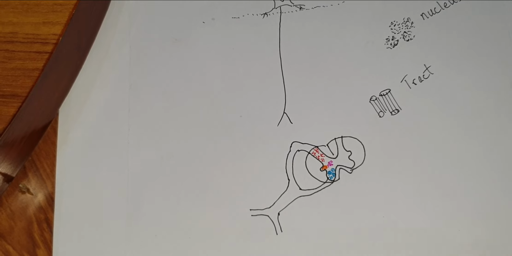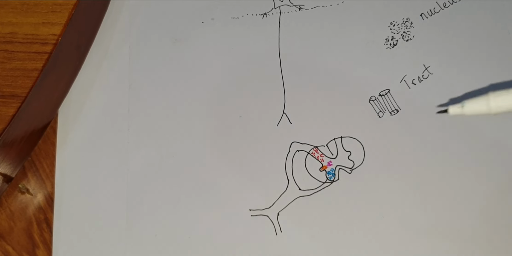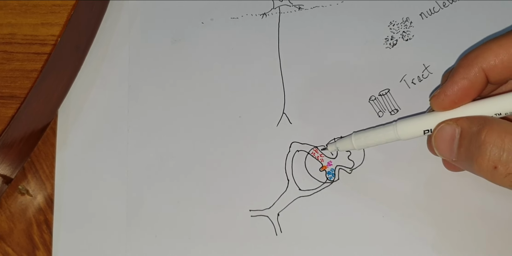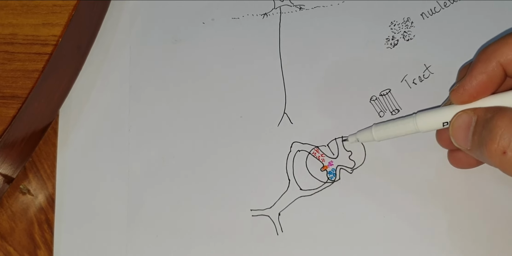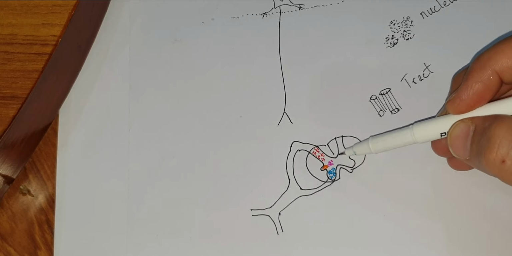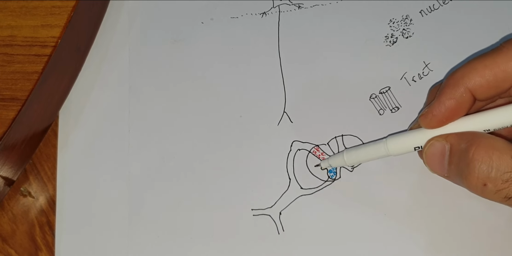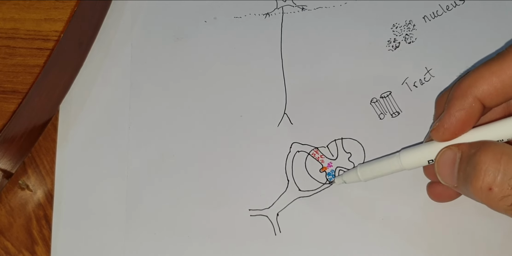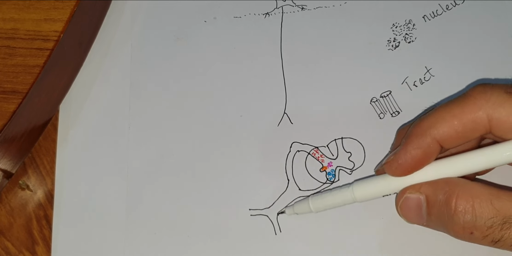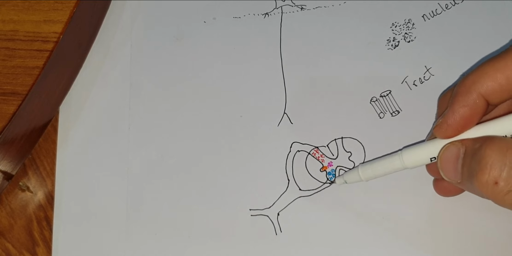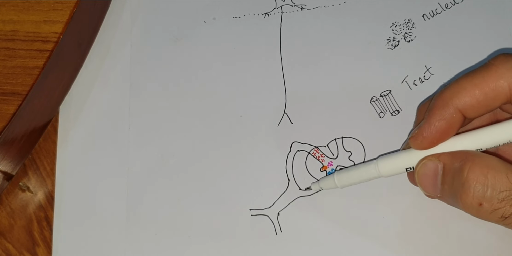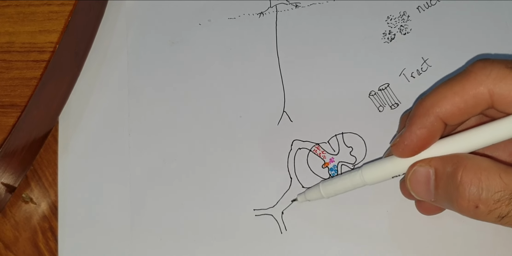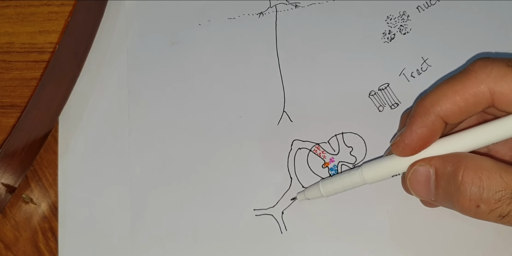Now in this diagram I have drawn a cross section of the spinal cord, which shows an oval shaped structure in which there is an H-shaped gray matter, and outside the gray matter, this and this all is the white matter. This is a spinal nerve which is attached to the spinal cord. It has two roots, an anterior root which is motor, and a posterior root, which is sensory. When these two roots combine, they form the spinal nerve, the main trunk of the spinal nerve.